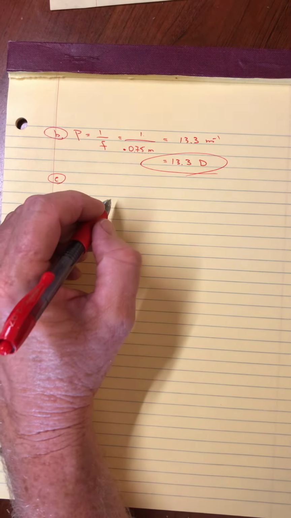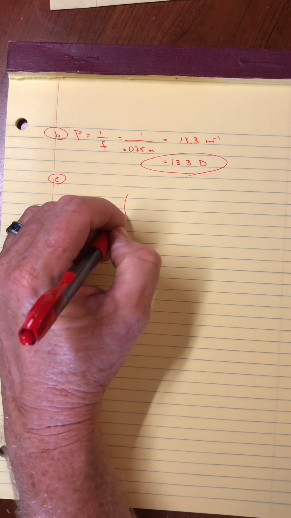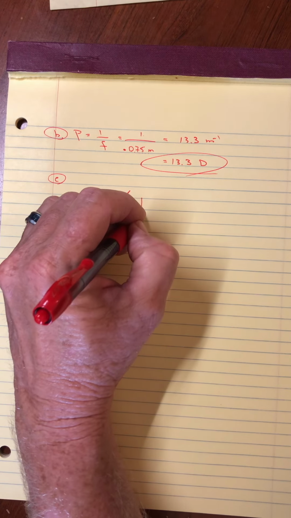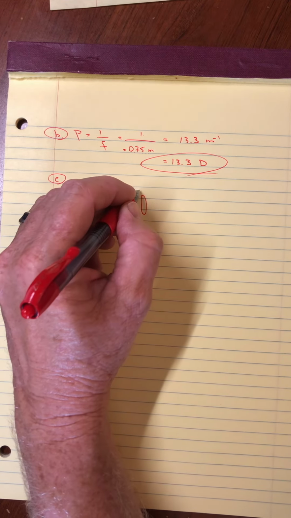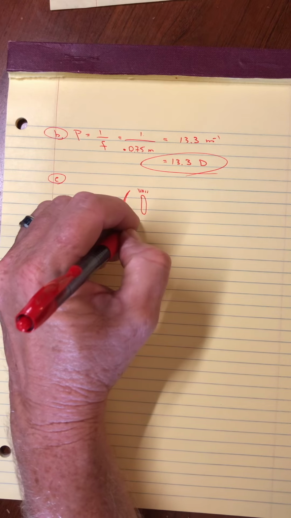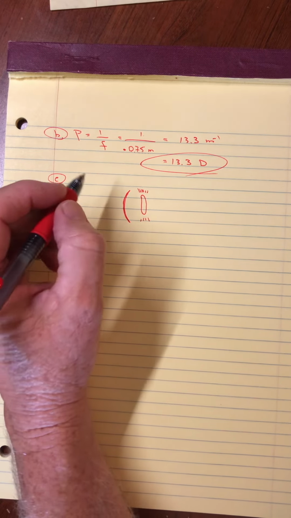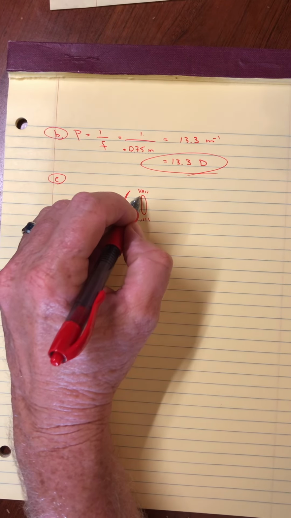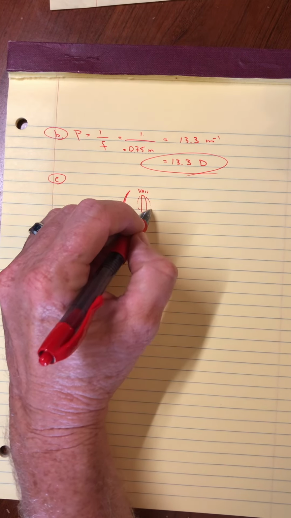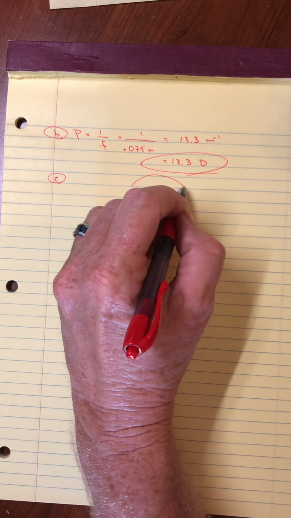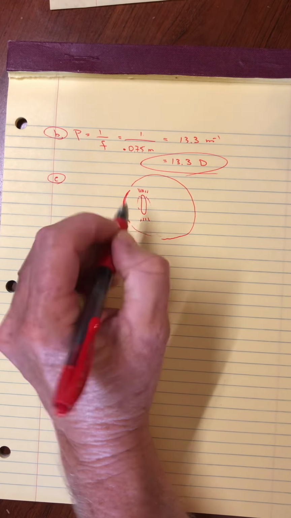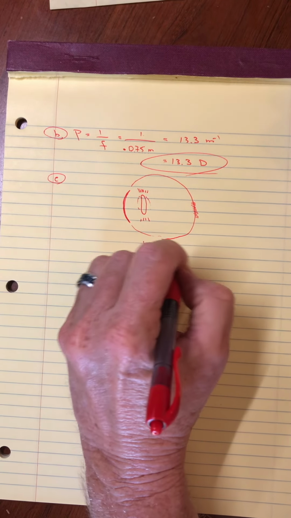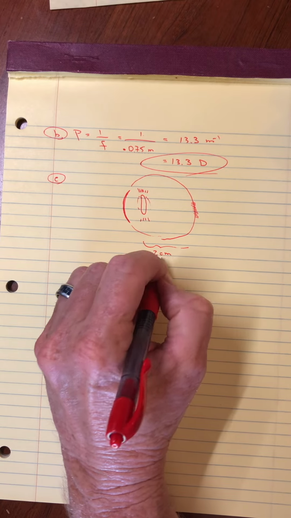But kind of a rough picture of a human eye is it has a cornea, and then a lens, and then there's some muscles that can squeeze the lens, making it more bowed if needed. And then the eye socket with the retina back here. And this distance is about 2 centimeters.